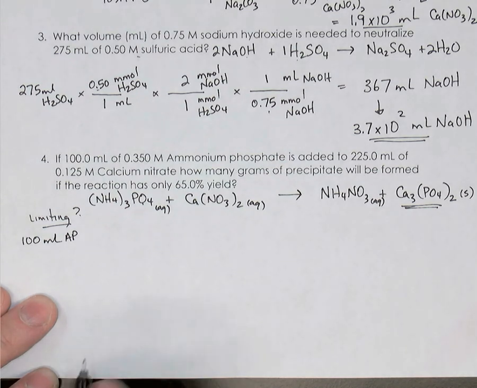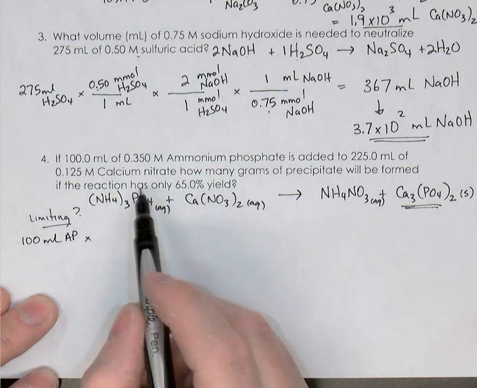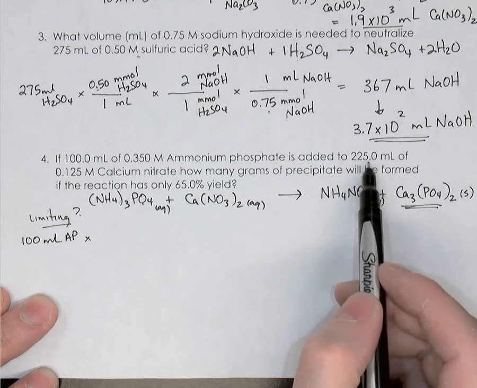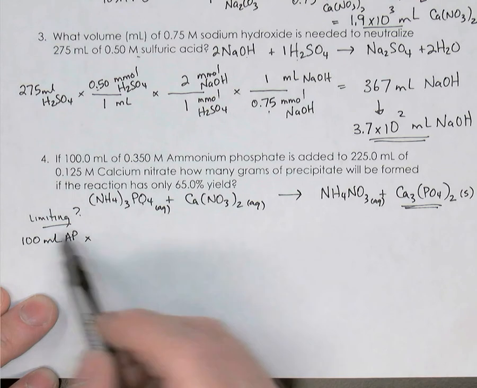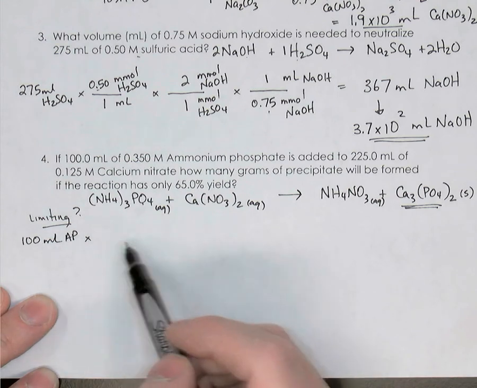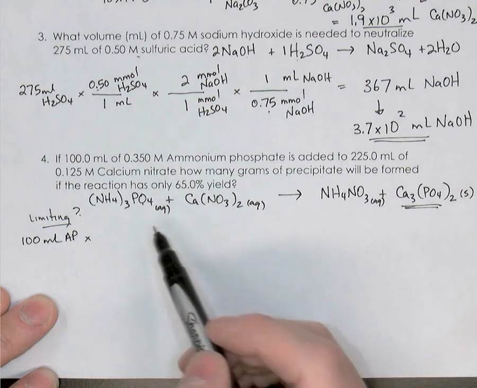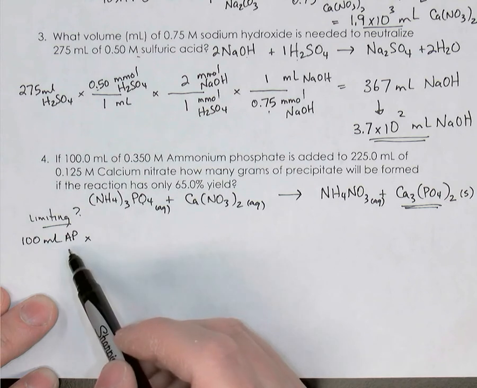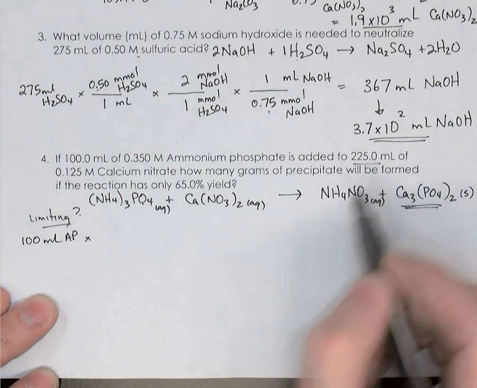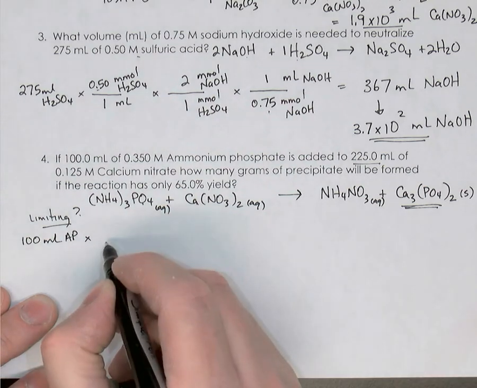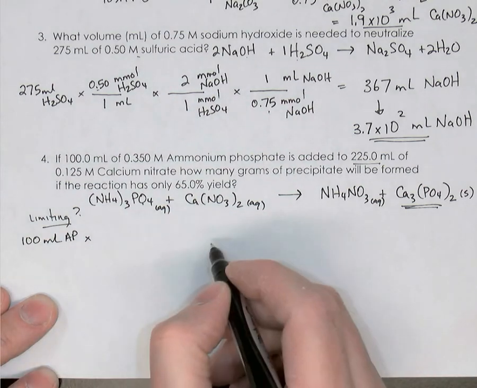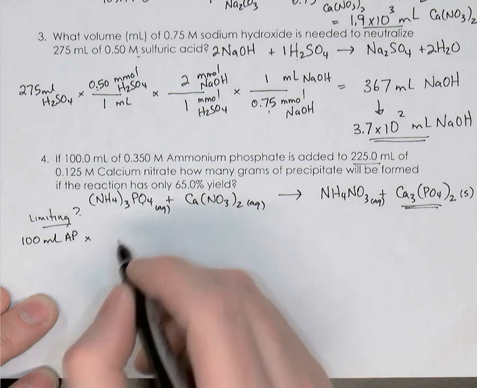And I'm going to calculate the volume, because we know the volume here, the volume of calcium nitrate that will be needed to react with this. Once I know how much calcium nitrate is needed to use up the ammonium phosphate, I can compare that to how much we have, and I can decide whether or not the calcium nitrate is in excess or whether it's limiting. Okay, so let's try this. And again, I'm going to use millimoles in my answer. If you really want to use moles, then go ahead and convert this to liters.